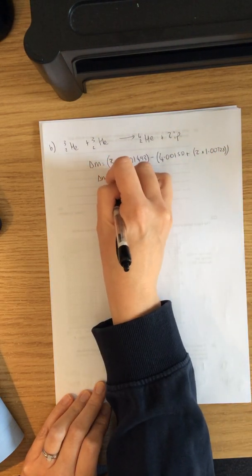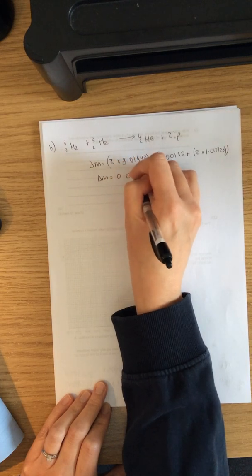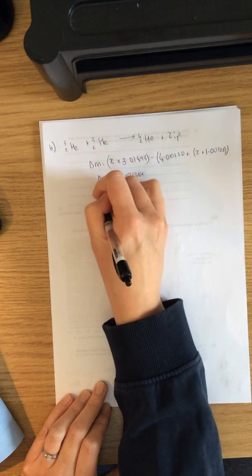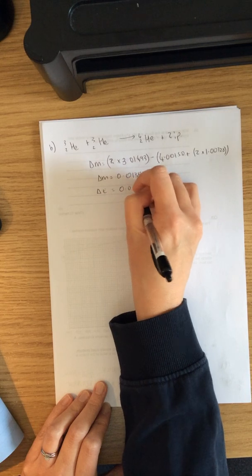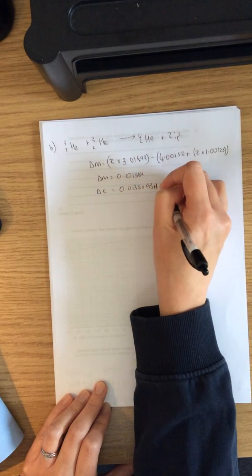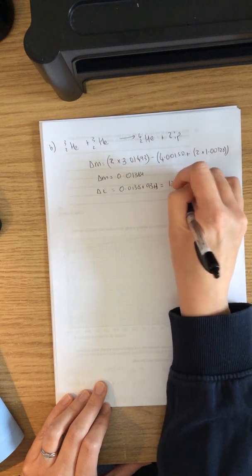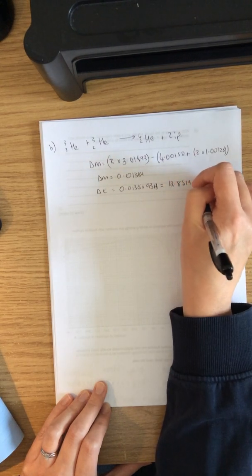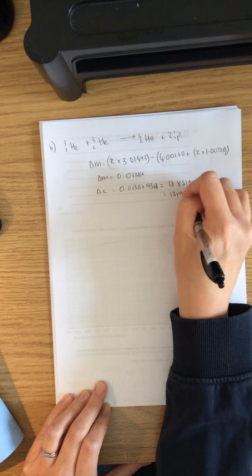That gives you a change in mass of 0.0138 u, which gives you a change in energy of 12.85194, so 13 mega electron volts to 2 significant figures.